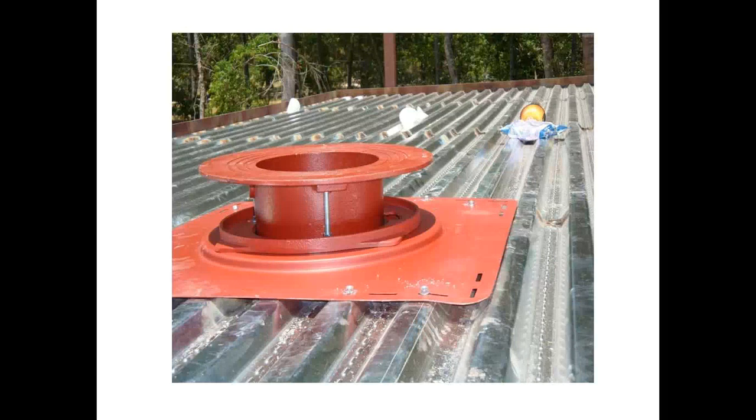We have the HS3 all-thread hardware. You can see pushing the body off the deck. Why? Because we have to get to the height of the insulation. And then the membrane will go over the flange of the A2 body.